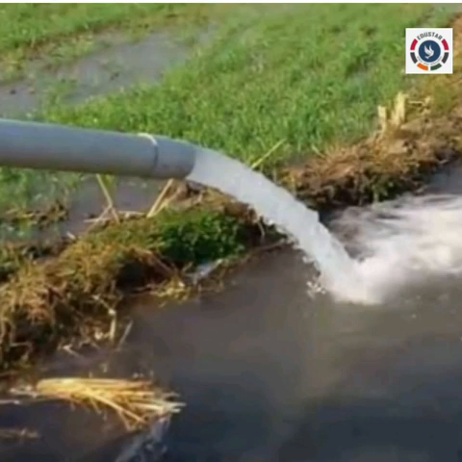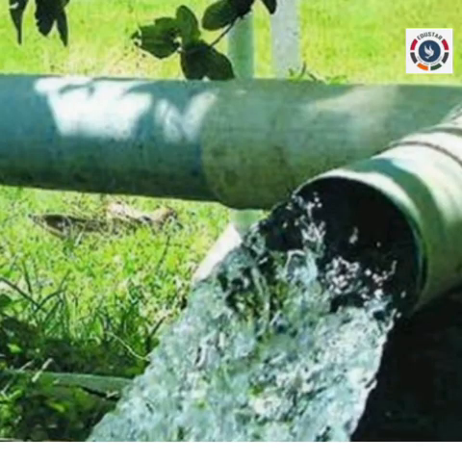Then tubes are sunk into them. The underground water is brought to the surface with the help of an electric or a diesel pump. This is called a tube well. They are found mostly in the states of Punjab, Haryana and Uttar Pradesh.